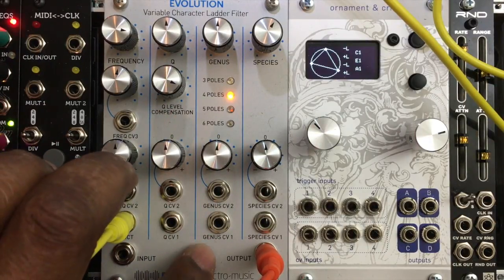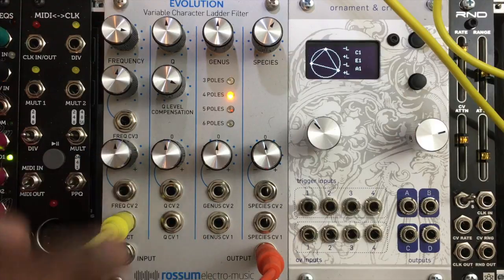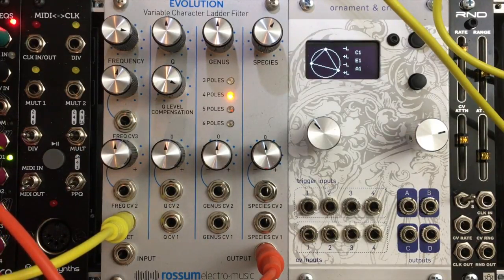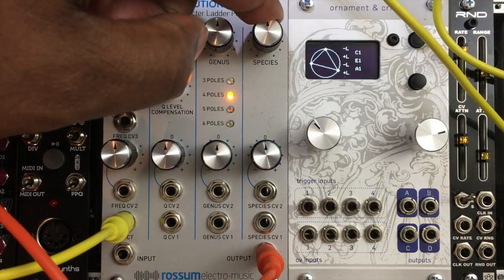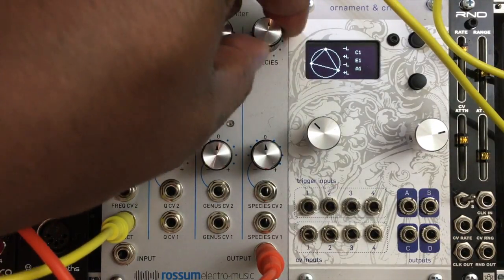And then you have a full level CV here with genus CV1. Whatever voltage you put in there is the voltage it's going to be. Okay, so then you have the species section. The species section is basically distortion.